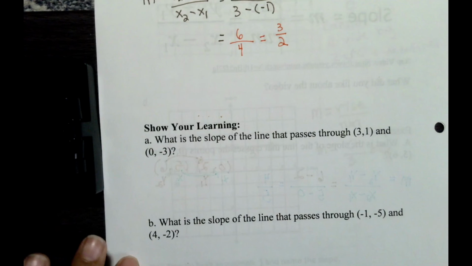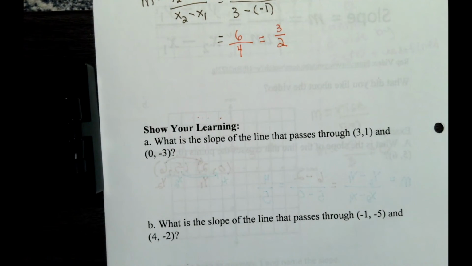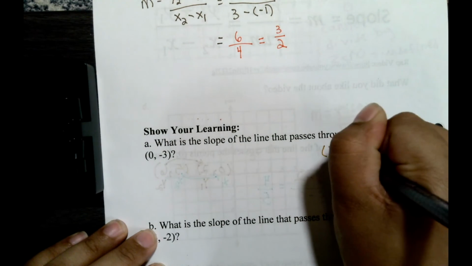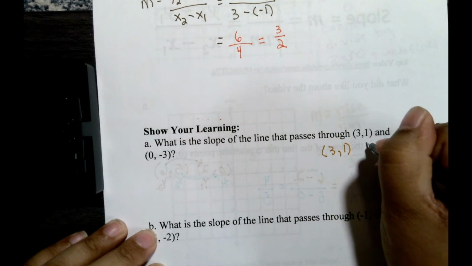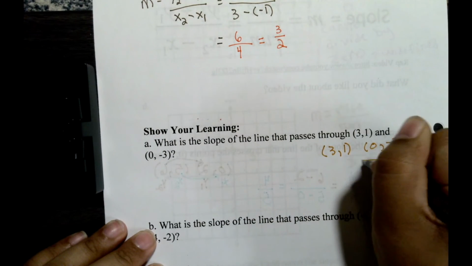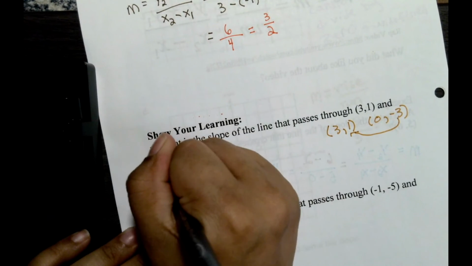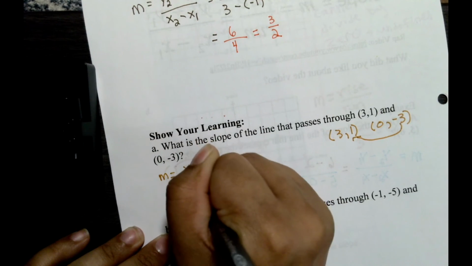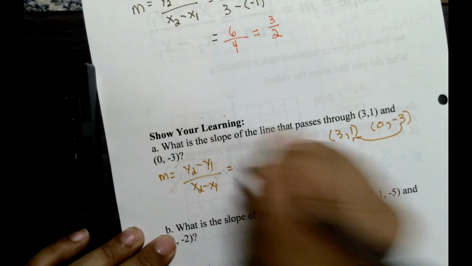Well, then we have our -3 minus 1 over, we have to do the same one, so 0 minus 3. So what we end up with is -3 minus 1 is equal to -4. 0 minus 3 is -3. If we have a negative and a negative, this automatically becomes a positive 4 over 3.